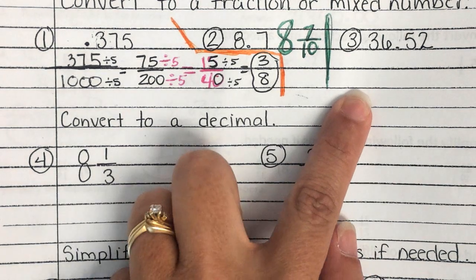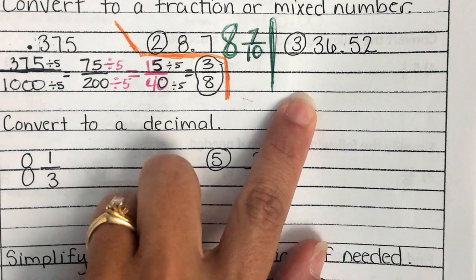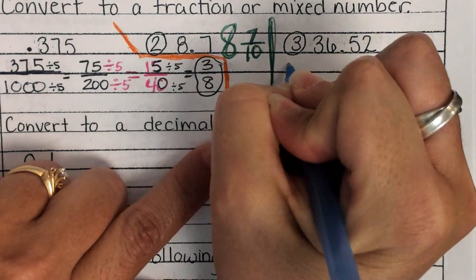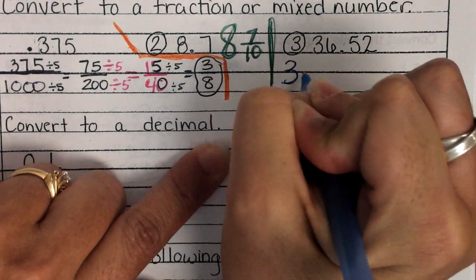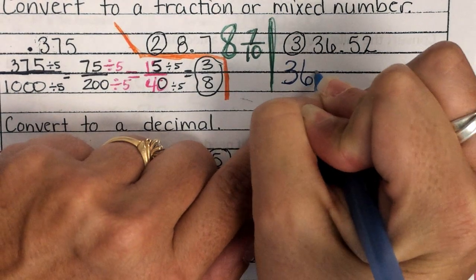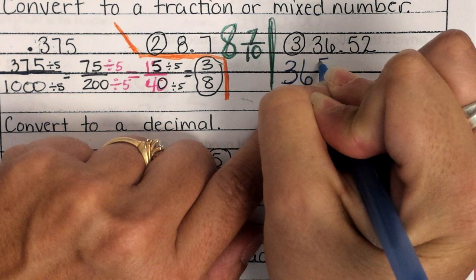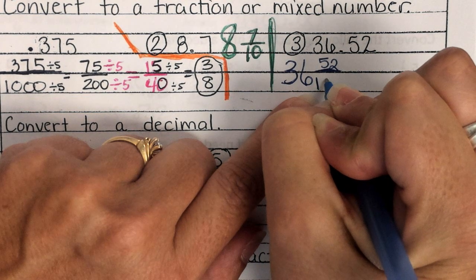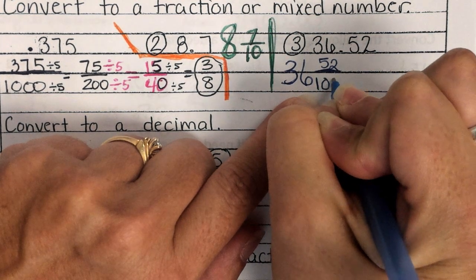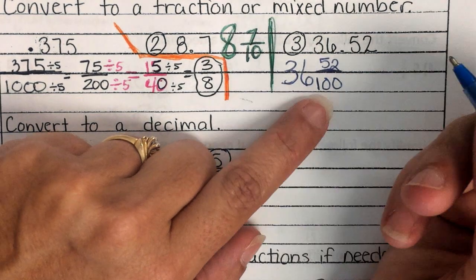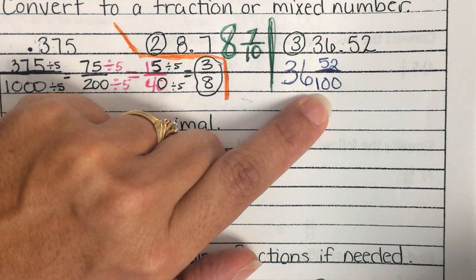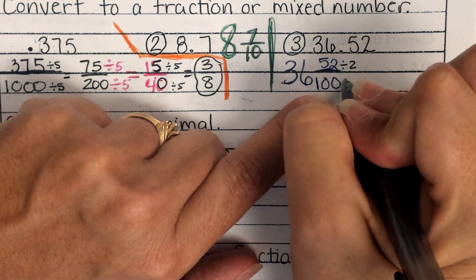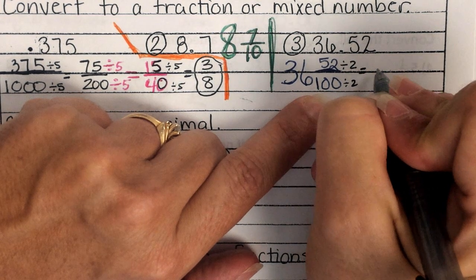Okay, number 3 here. So this one has both the front and the back end of a decimal. So, starting out, it's going to be the big fat 36 in the front, 52 on top, and what on bottom? 100. 2 zeros for the 52. Simplifies by 2. Good. They're both even, so simplifies by 2.